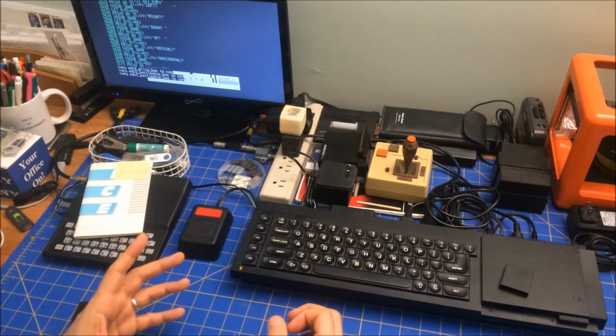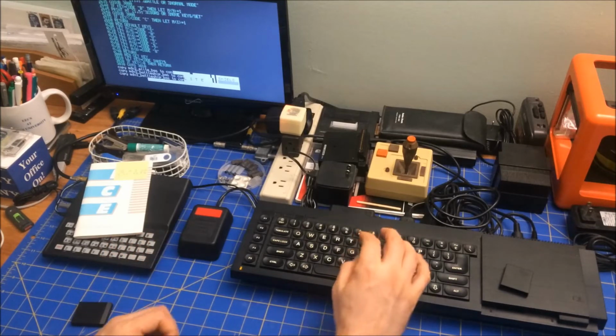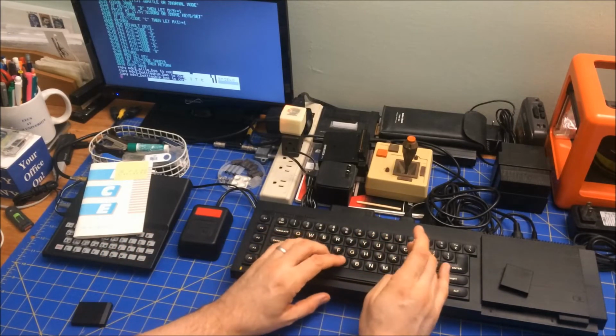But you don't lose memory because you have to set it aside statically. This is what the Mac and the Amiga do. So this is why this dynamic stuff's pretty cool.